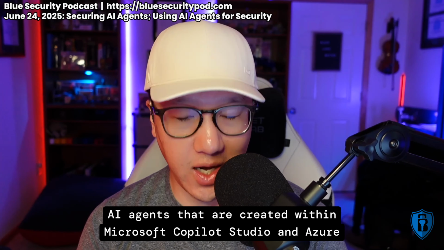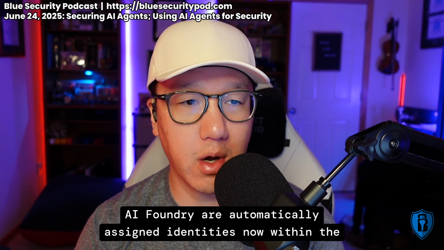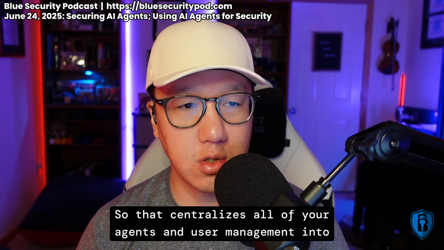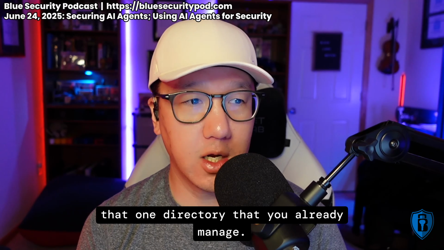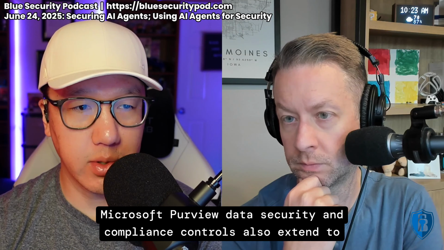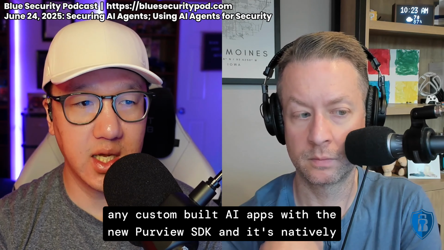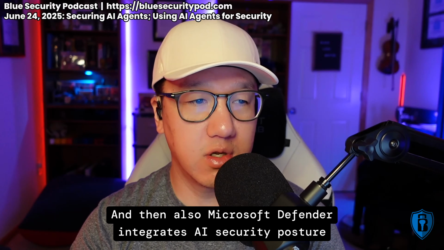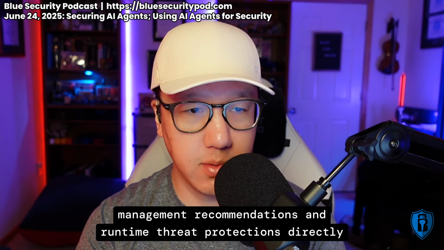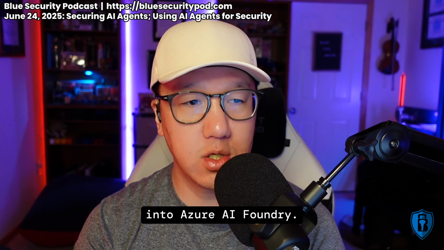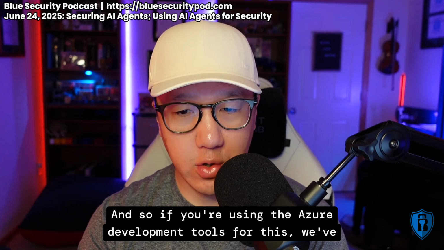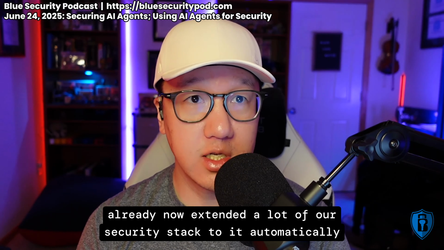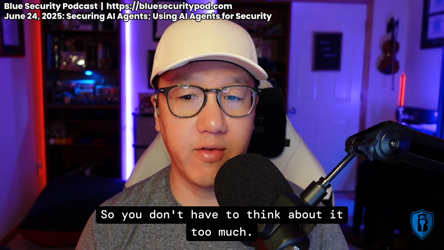AI agents that are created within Microsoft Copilot Studio and Azure AI Foundry are automatically assigned identities now within the Microsoft Entra directory. So that centralizes all of your agents and user management into that one directory that you already manage. Microsoft Purview data security and compliance controls also extend to any custom built AI apps with the new Purview SDK, and it's natively enabled for AI agents built with AI Foundry and Copilot Studio. And then also Microsoft Defender integrates AI security posture management recommendations and runtime threat protections directly into Azure AI Foundry. And so if you're using the Azure development tools for this, we've already extended a lot of our security stack to it automatically, enabled by default, so you don't have to think about it too much.